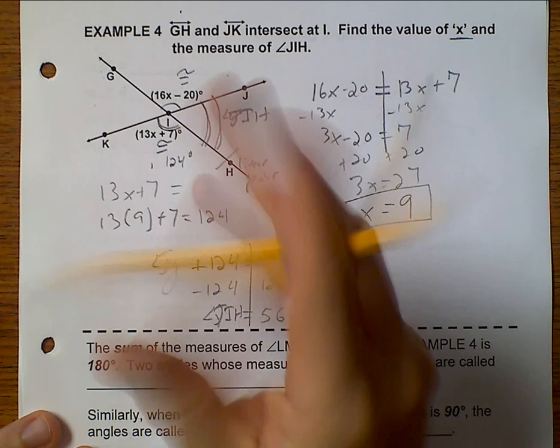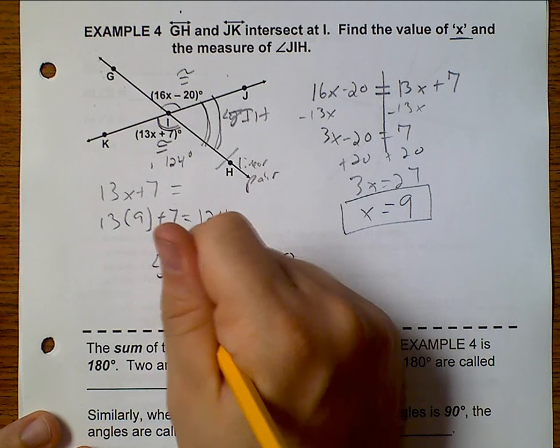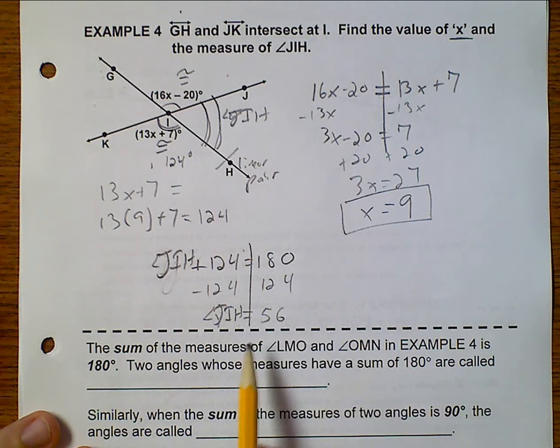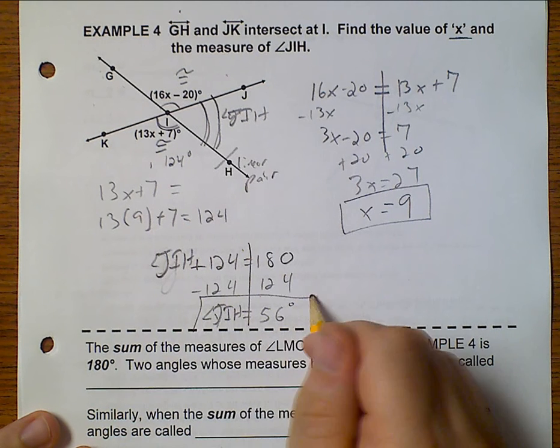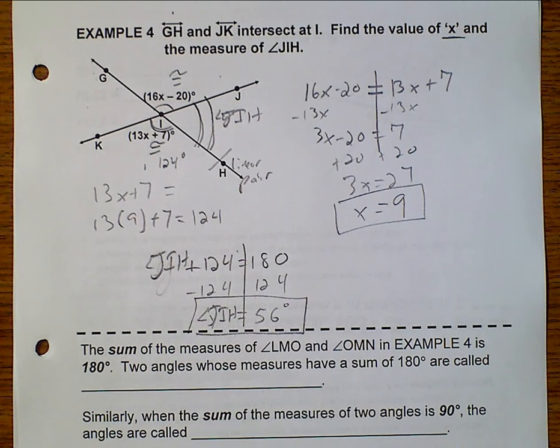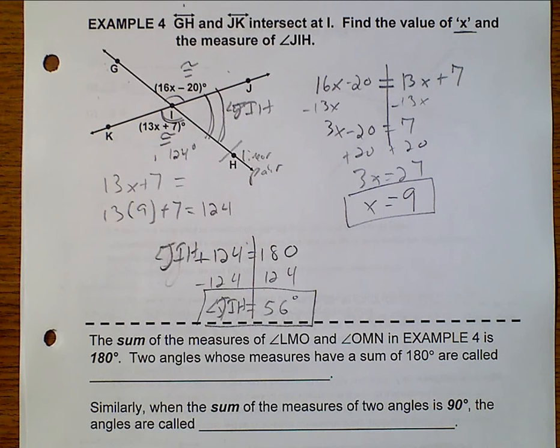I'm going to go ahead and just relabel this as JIH. And so I don't have to ask you for one of these angles, I could ask you for an angle that is not being shown. Now, let's go ahead and have a look at this.